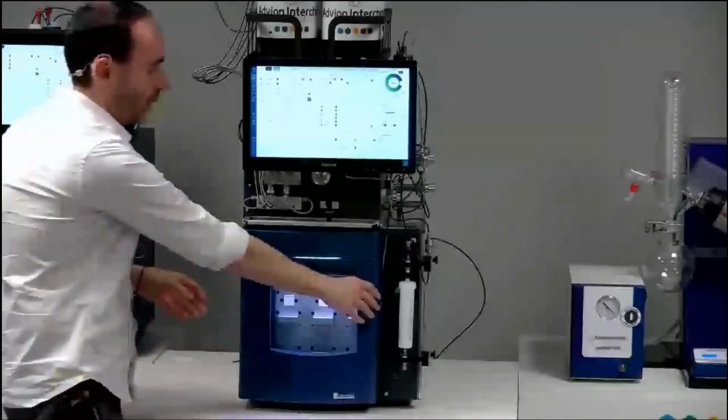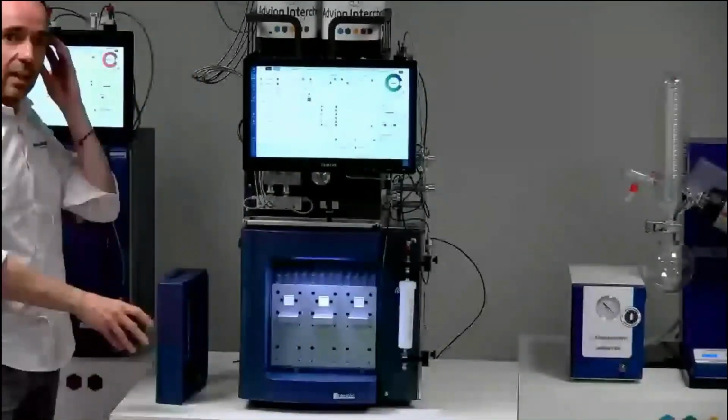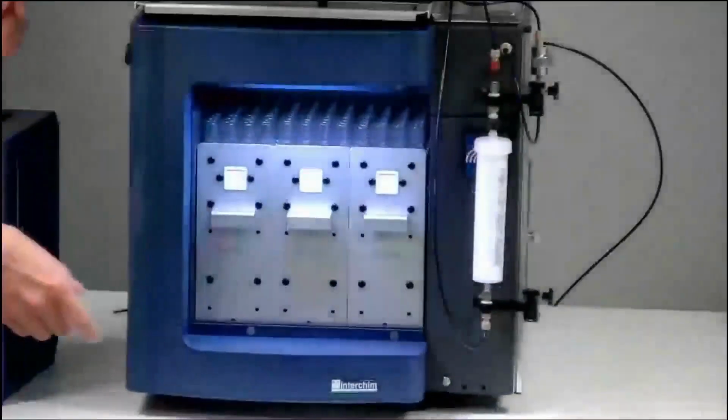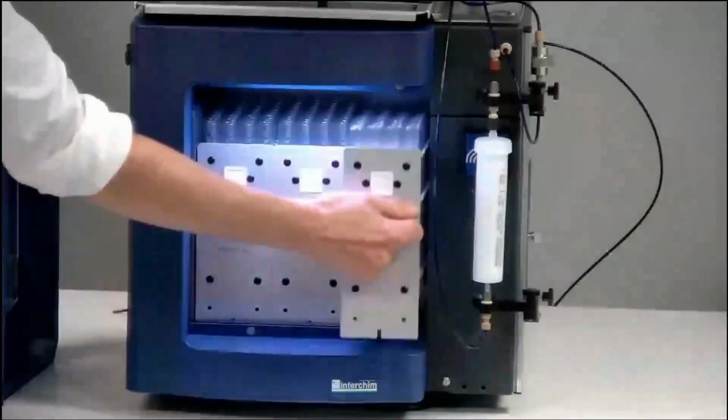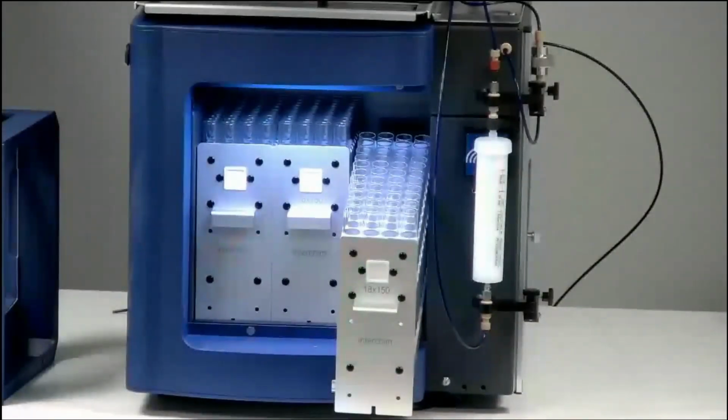So the fraction collector is just there. Inside we have 3 racks, and on these racks, for example, here we put 18 millimeter tubings, and we have 132 tubings for this size.